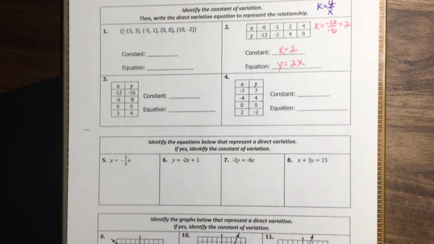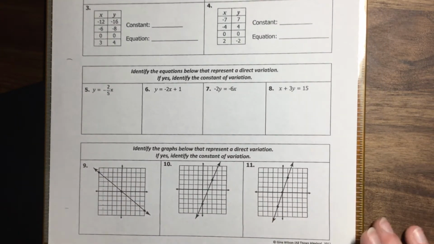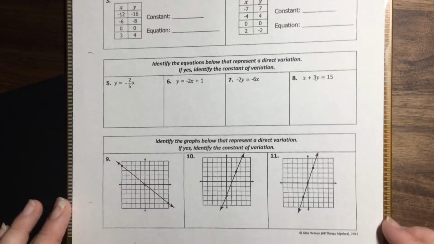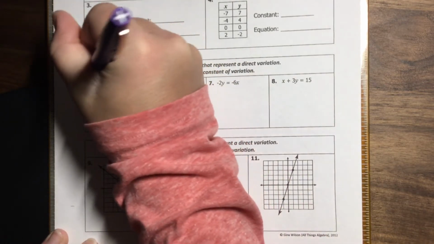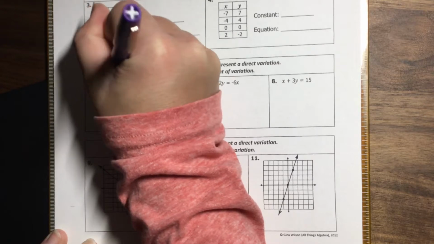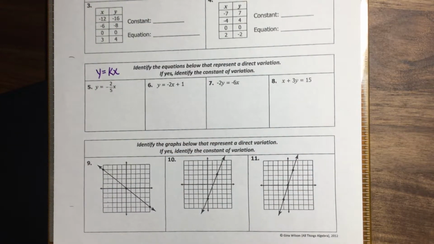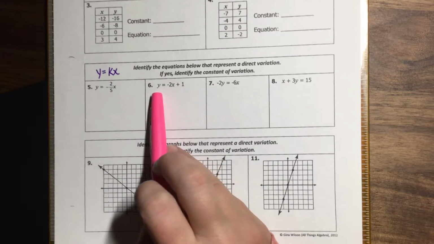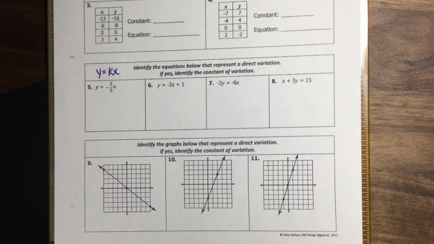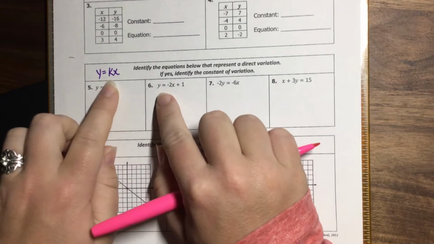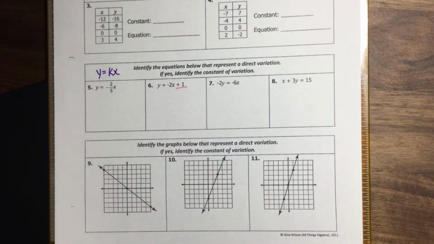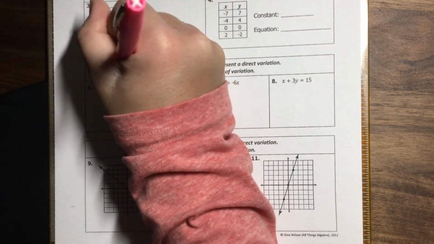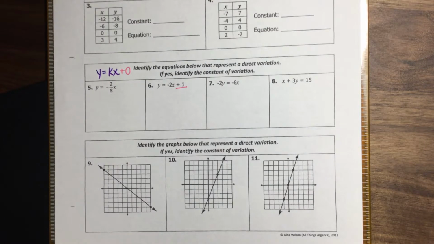I'm going to go ahead and skip down to the bottom here. So we're going to look at number 6. I know that, once again, my equation is y equals k times x. So if I look at number 6, it says y equals negative 2x plus 1. I have y equals a constant times x, but here I have that plus 1. I know that my equation has plus 0 because it always goes through my origin.